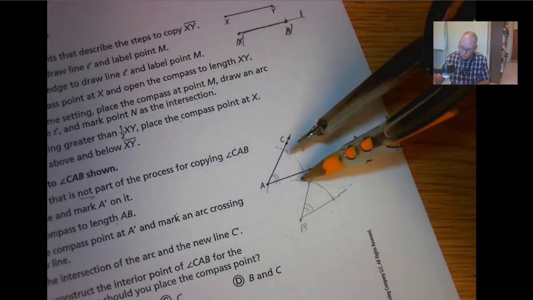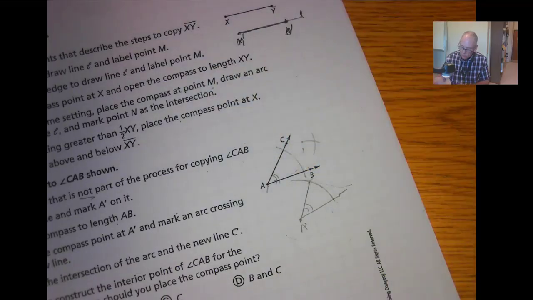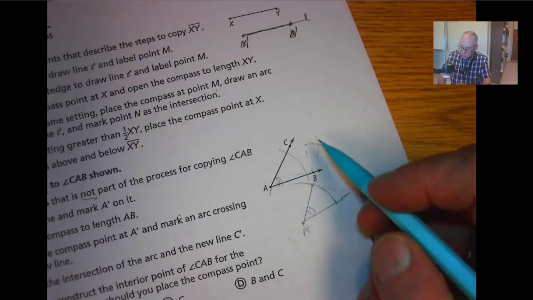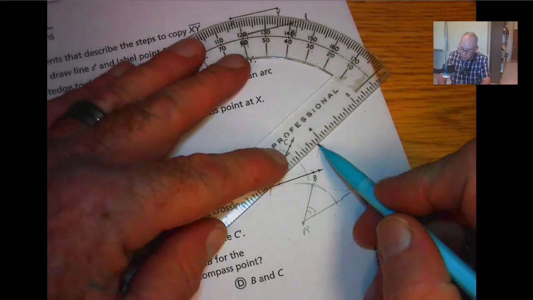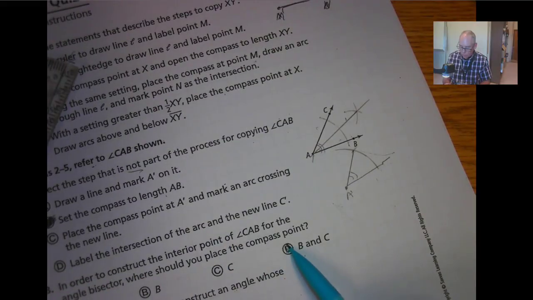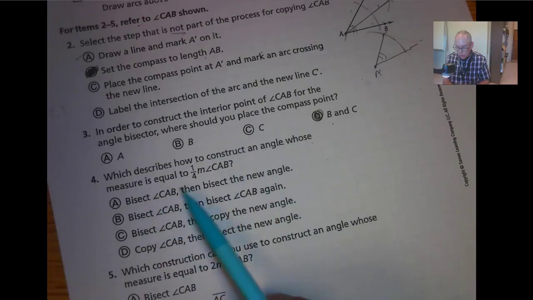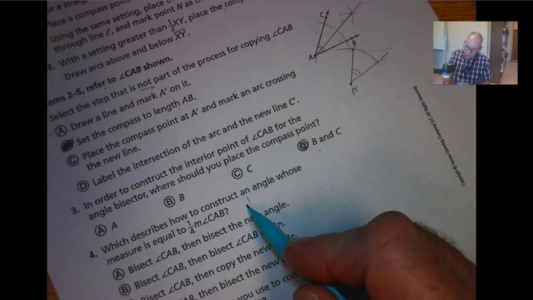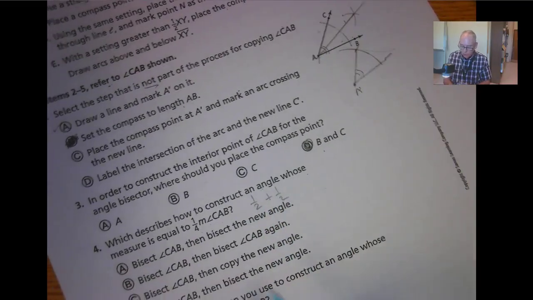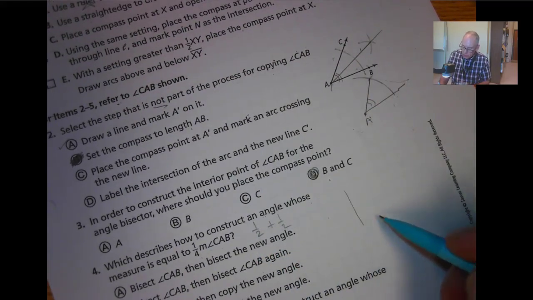Okay, now we're going to bisect that angle. So I'm going to use those 2 points. I checked to see that they were the same distance from the vertex, and you draw the line up the middle. So in order to construct the interior, you place the compass point at B and C.